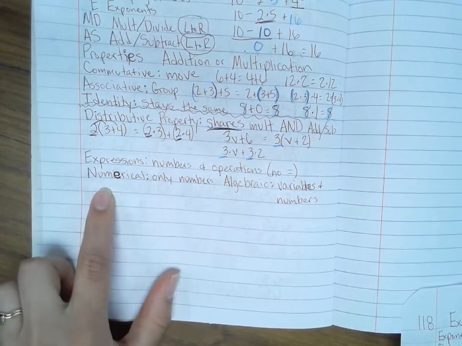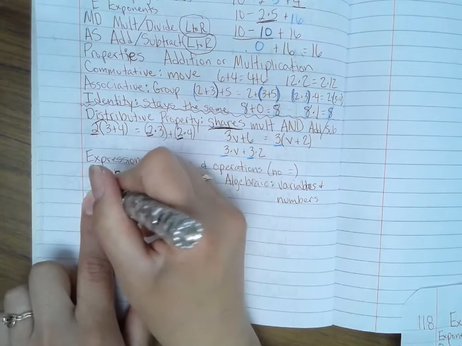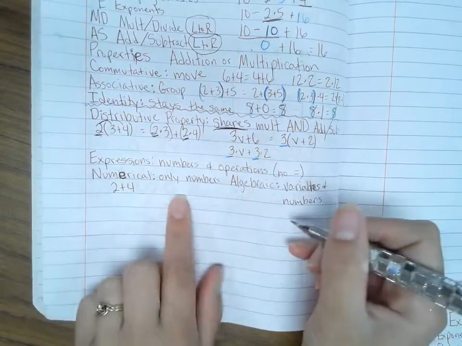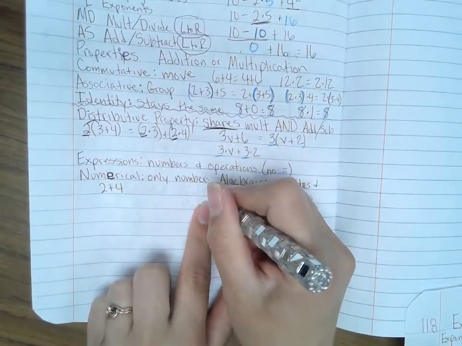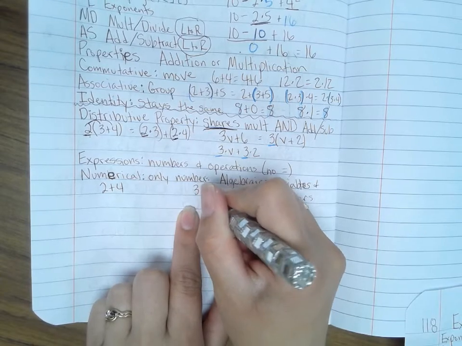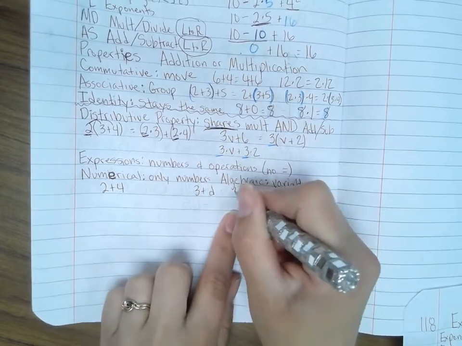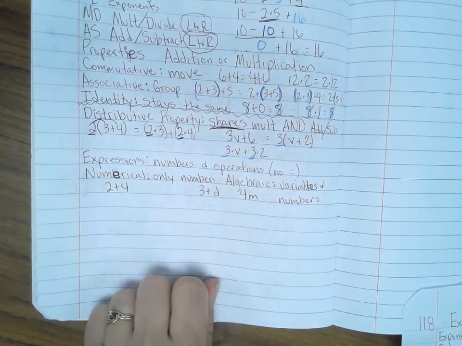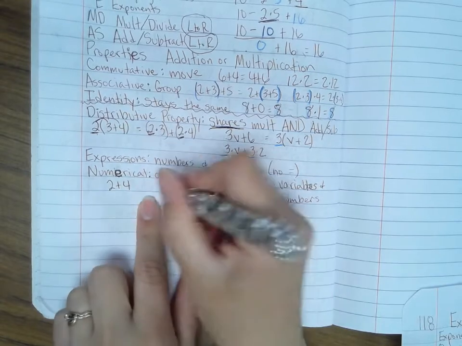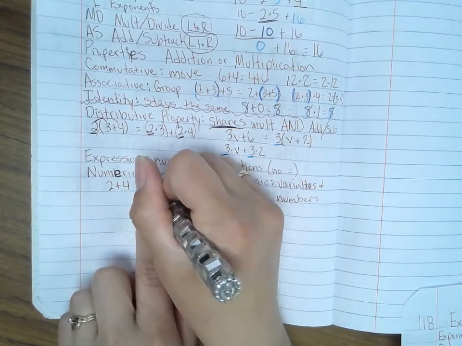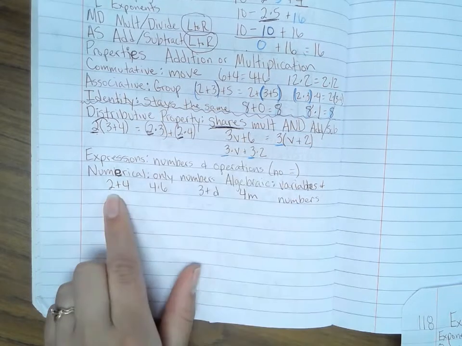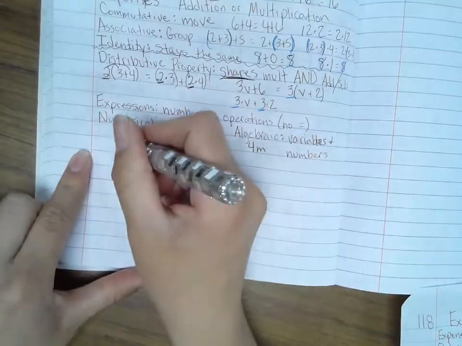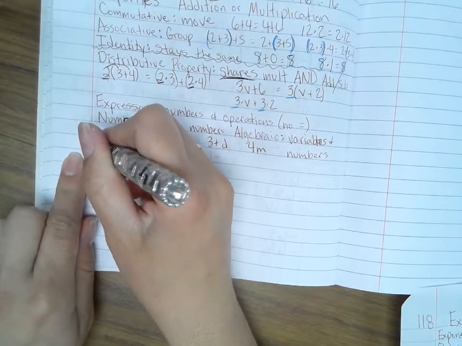Example of a numerical expression would be like 2 plus 4. That's a numerical expression. An algebraic expression would be like 3 plus d, or 4m, 4 times m. Those would be algebraic expressions. Another numerical expression could be 4 times 6. These just have numbers.